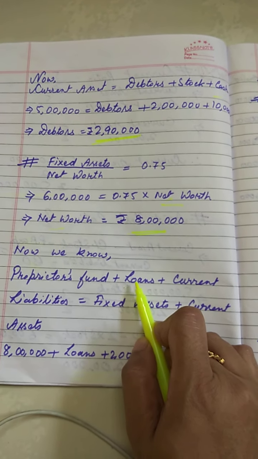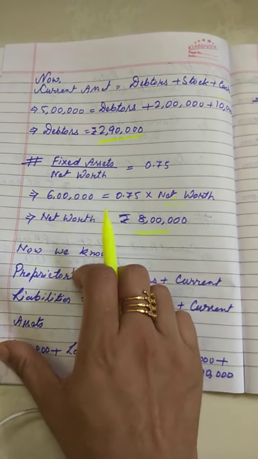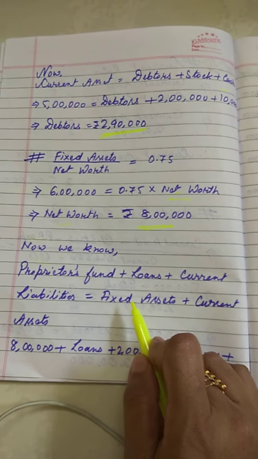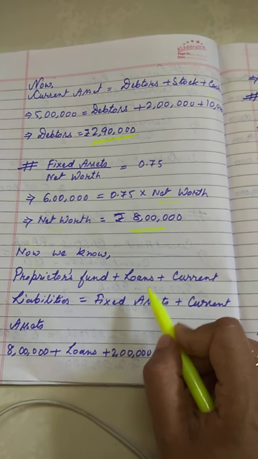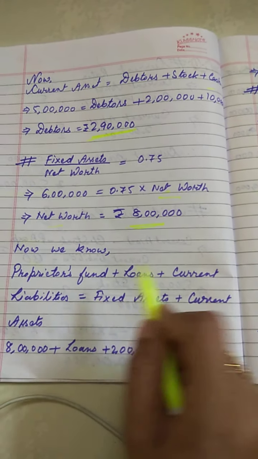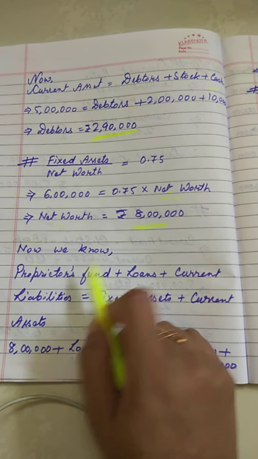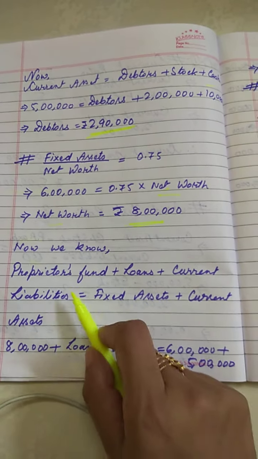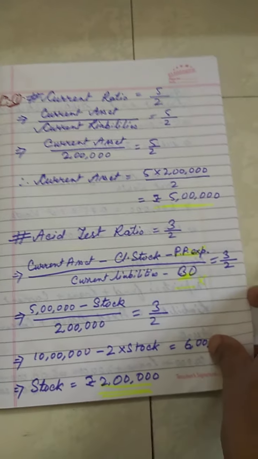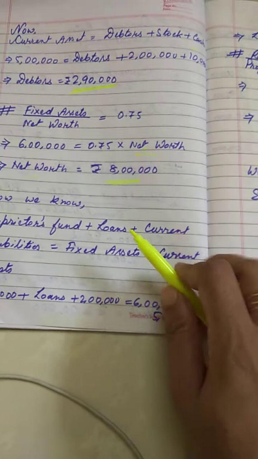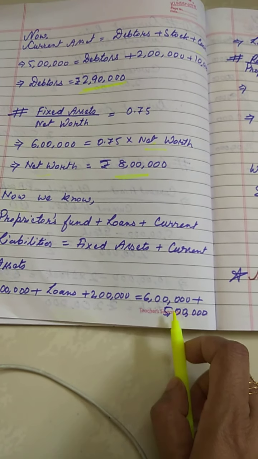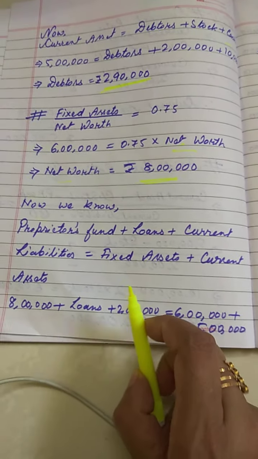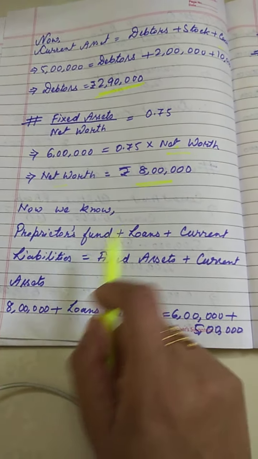And loans we have to find out because it is not given in your question. Current liability is given, fixed asset is given, and current assets we have found out. So there has to be some loan amount, because this left hand side, the total of proprietor's fund or the net worth, which is 8 lakh, plus the current liabilities, which was given as 2 lakh, 8 lakhs plus 2 lakh is your 10 lakh, whereas your fixed assets and current assets are giving you a total of 11 lakh. So there is a difference of 1 lakh, that means there is some other item also in the liability side. That's why we are performing these two operations.